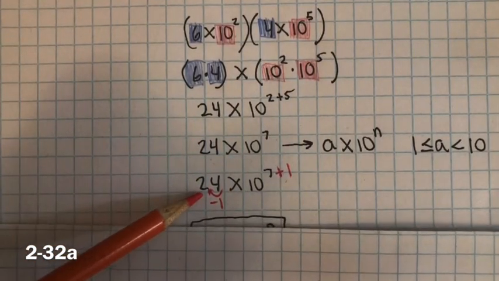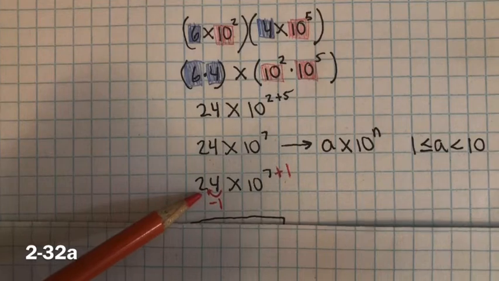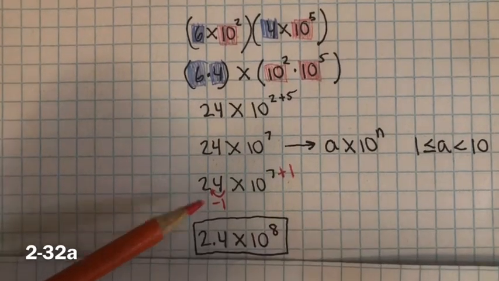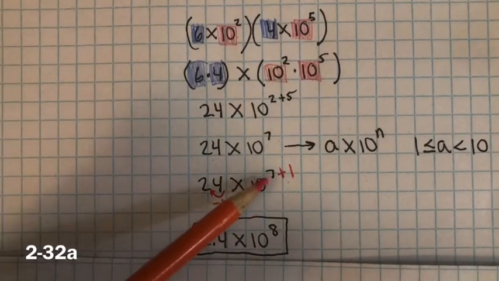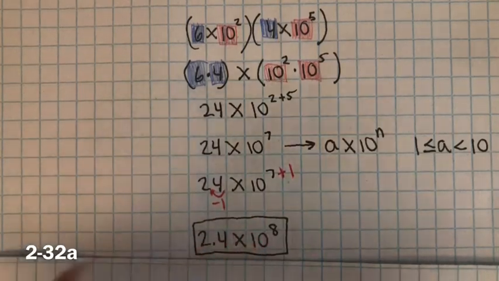So 24 becomes 2 and 4 tenths. 10 to the 7th plus 1 is 10 to the 8th.